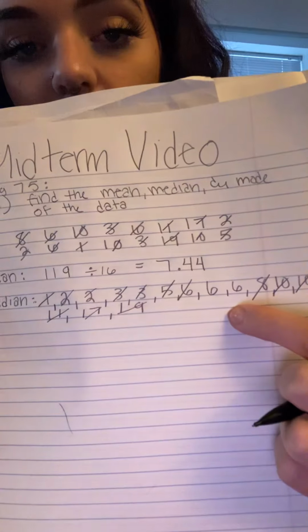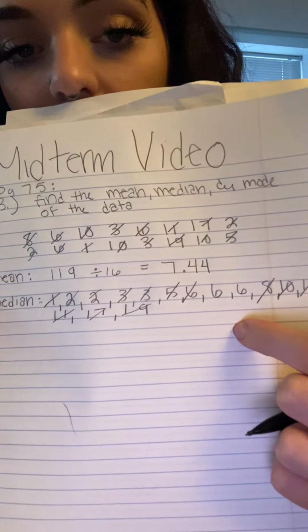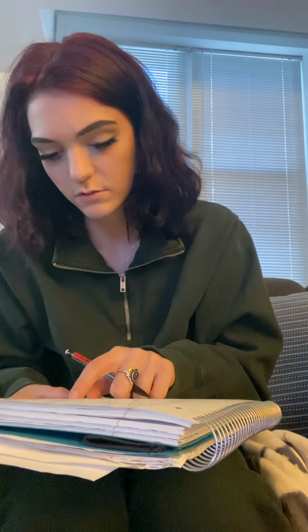So in order to find the middle, in between those, we're going to add 6. Wait, let me make sure. 1, 2, 3, 3, 5, 6, 6, 6. Okay.